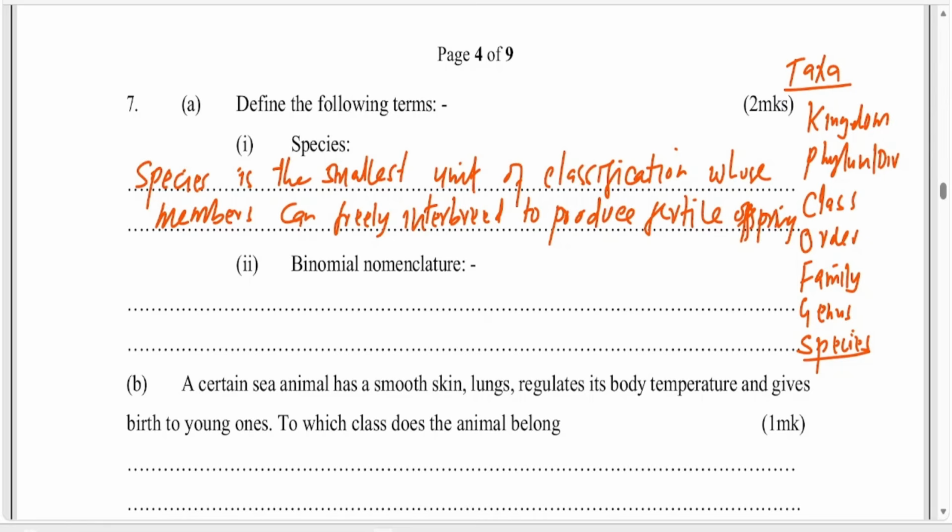So that's how we define a species. Species is the smallest unit of classification whose members can freely interbreed to produce fertile offspring.